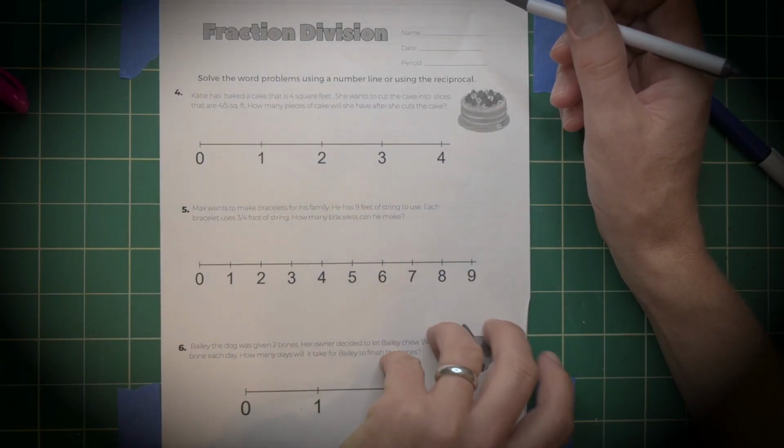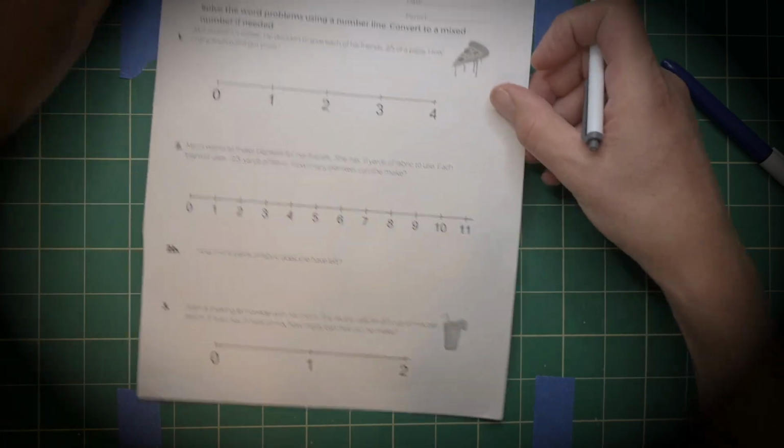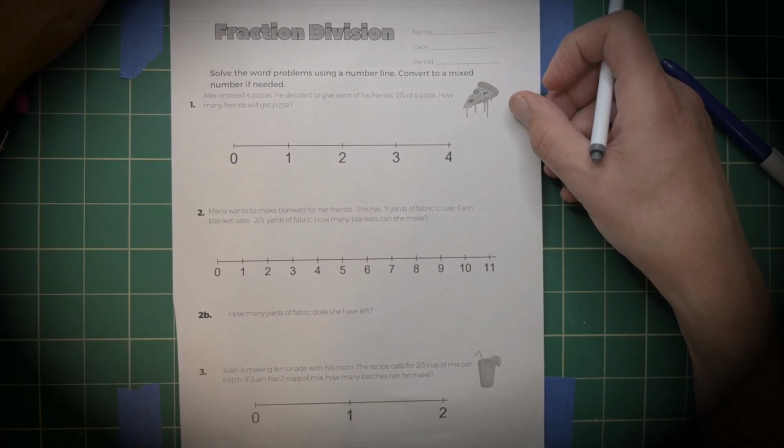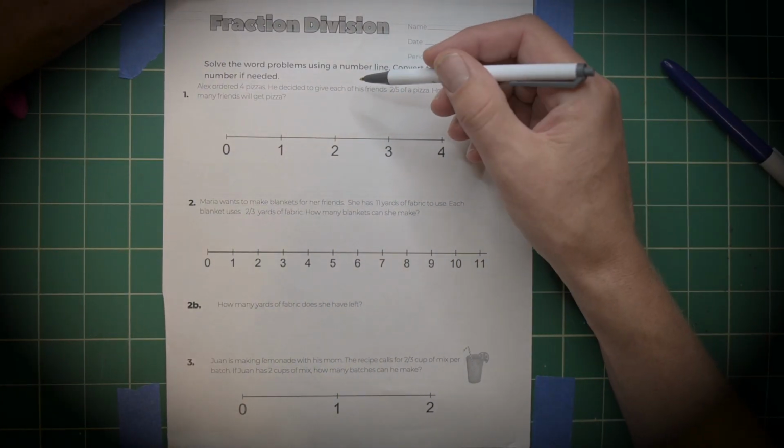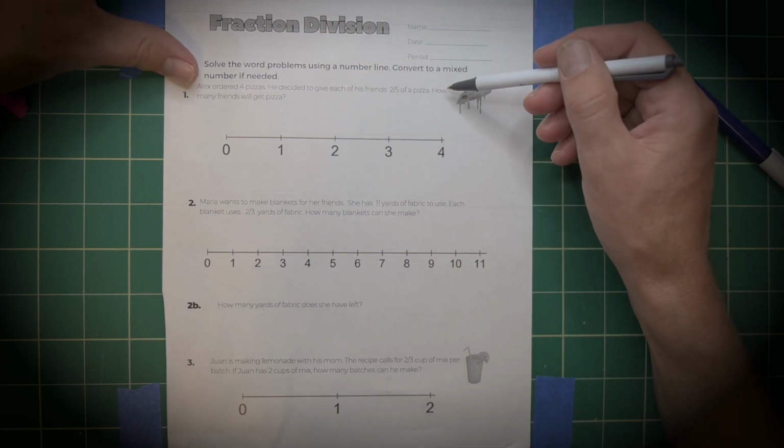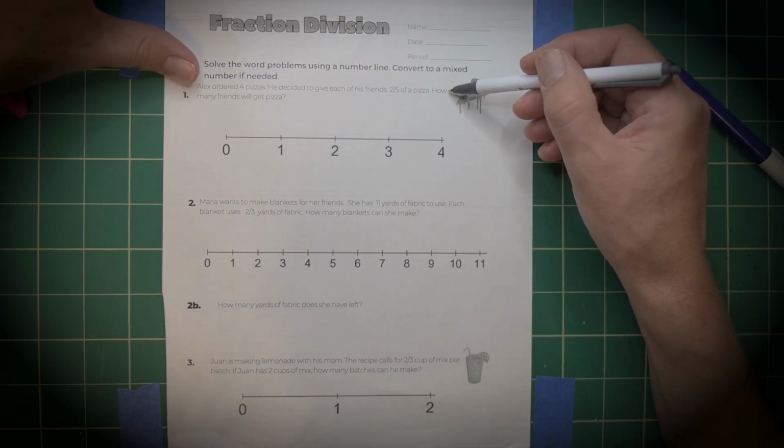We're going to be taking a look at fraction division. We just recently had our test over this. Right here it says, Alex ordered 4 pizzas. He decided to give each of his friends 2/5 of a pizza. How many friends will get pizza?